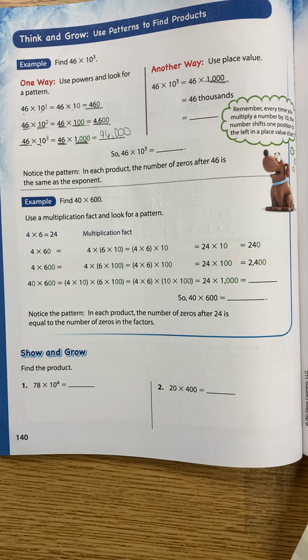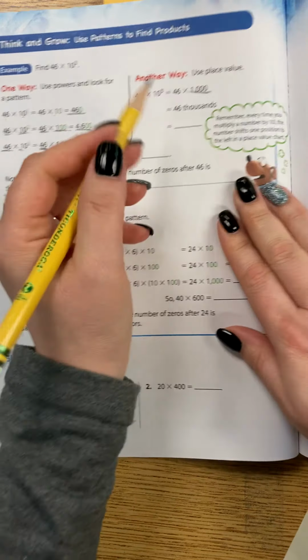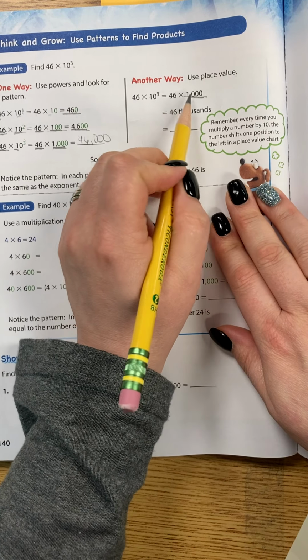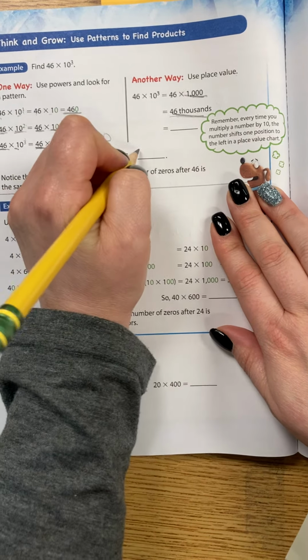Or give them, you know, hey, 1,000, and they could say, oh, that is 10 to the third power, right? You guys got to play that because it's one of those things that you have to practice. So 10 to the third power is really 46 times 1,000 or 46 thousands, and then you can write what that looks like.